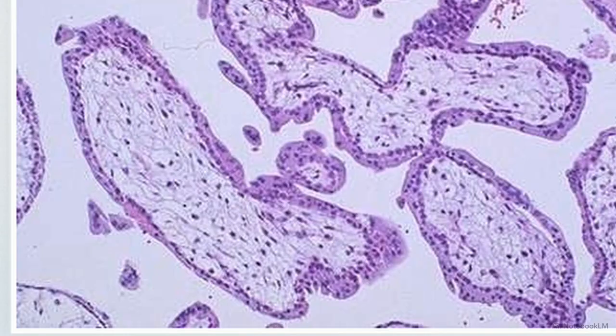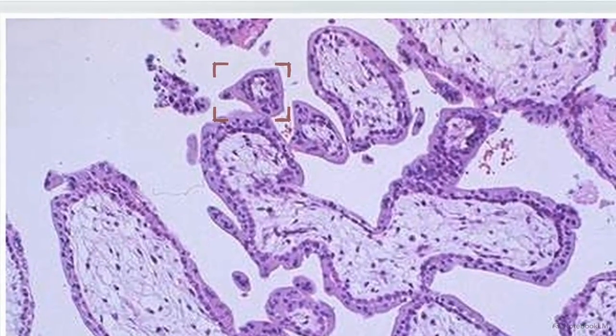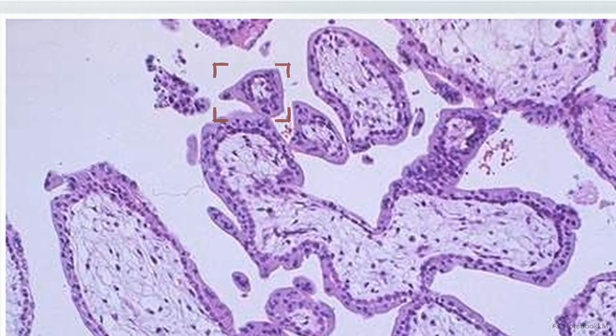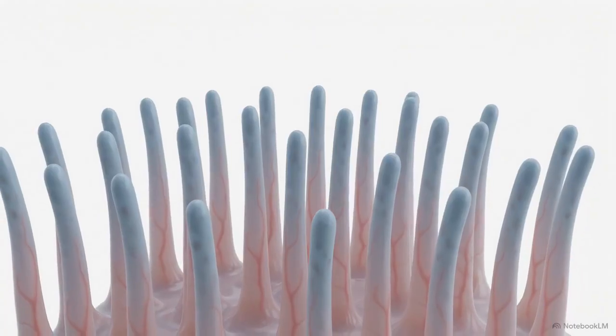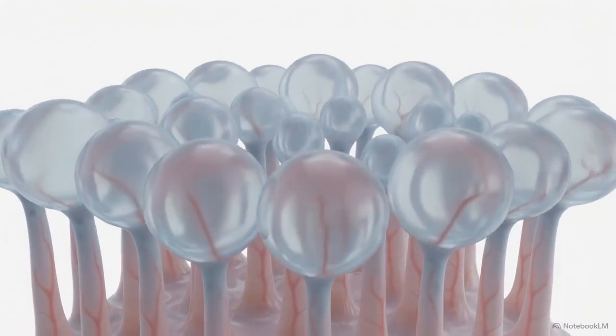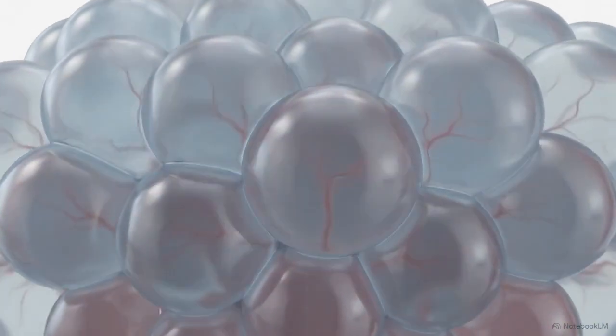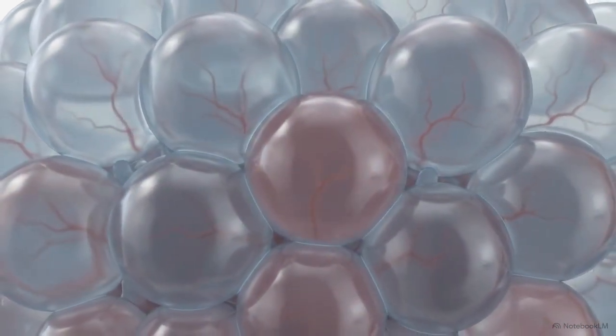This contrasts with the histology of a partial mole. Here, the trophoblast proliferation is only focal and slight, and cellular atypia is absent. Only some villi show signs of edema, while others remain structurally normal. These grape-like clusters are a massive physical expansion of cellular villus edema, a direct consequence of uninhibited paternal genetic influence.